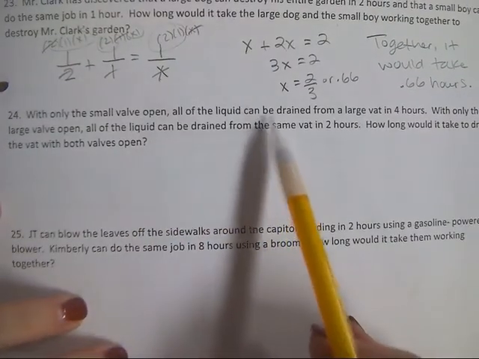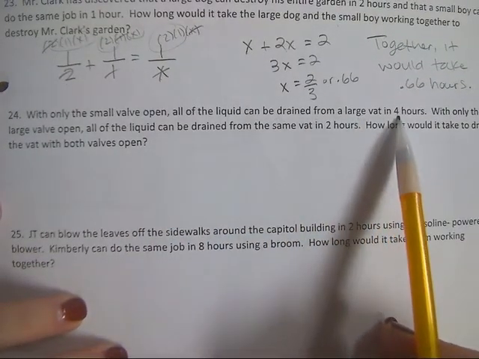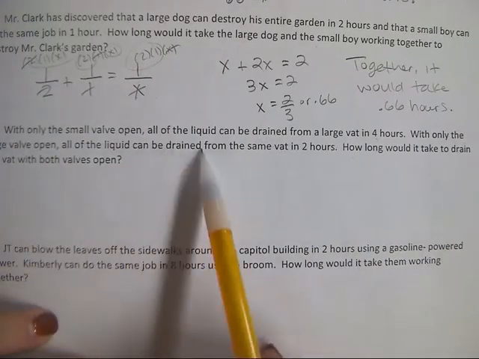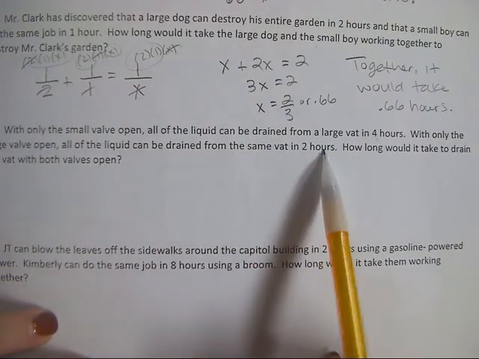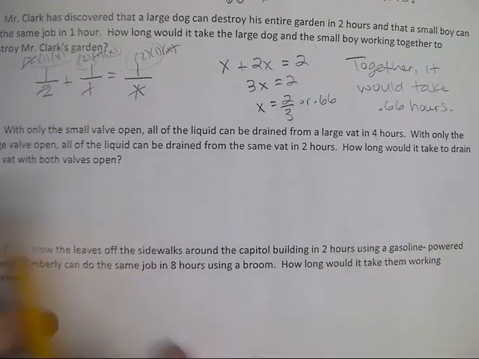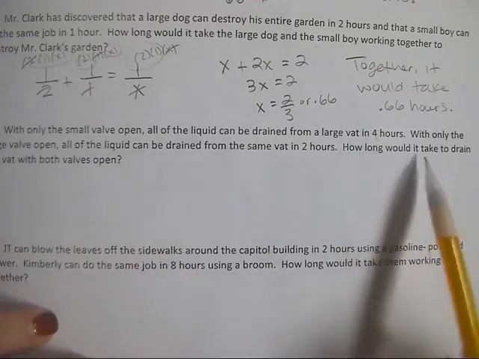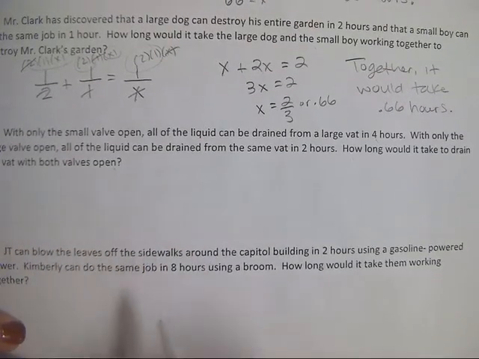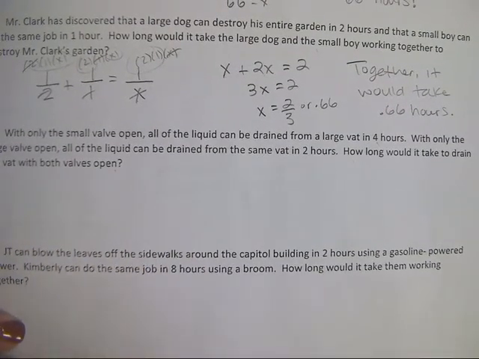All right, let's go on to 24. With only a small valve open, all of the liquid can be drained from a large vat in 4 hours. With only the large valve open, all of the liquid can be drained from the same vat in 2 hours. How long would it take to drain the vat with both valves open? Okay, so we have 2 valves doing the same job.